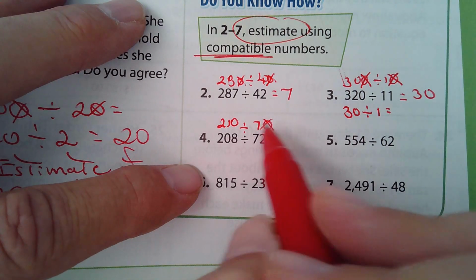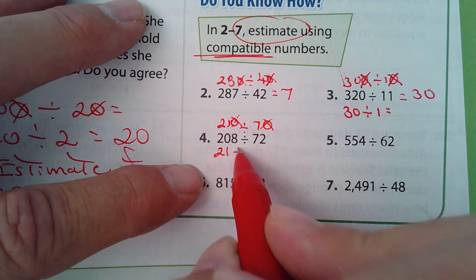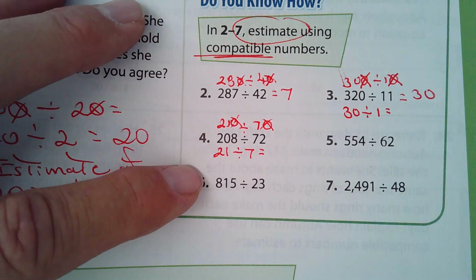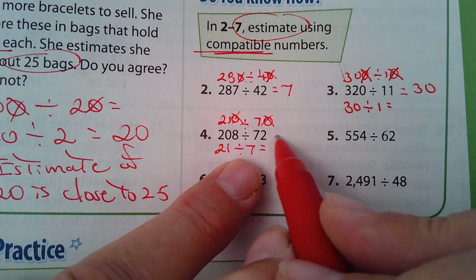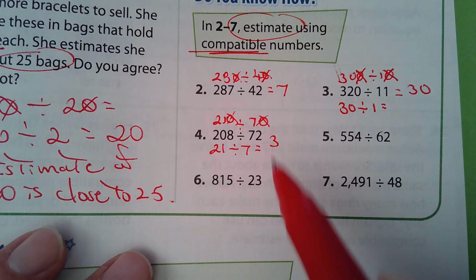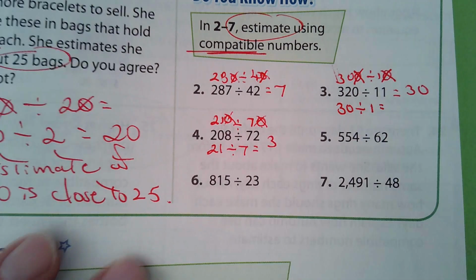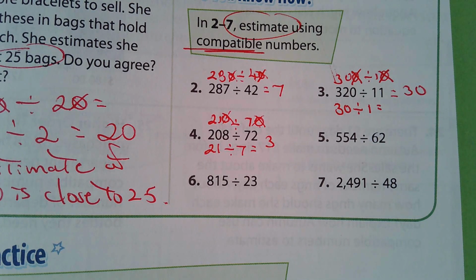If we took away the 0 in the 70 and the 0 in the 210, it becomes 21 divided by 7. Most of you know what that is, and the answer is 3. Okay? We don't need to add a 0 to the 3 because we didn't have any left over that we didn't use. All right?